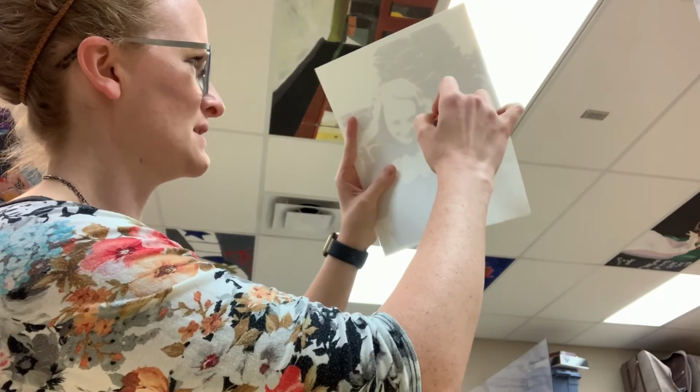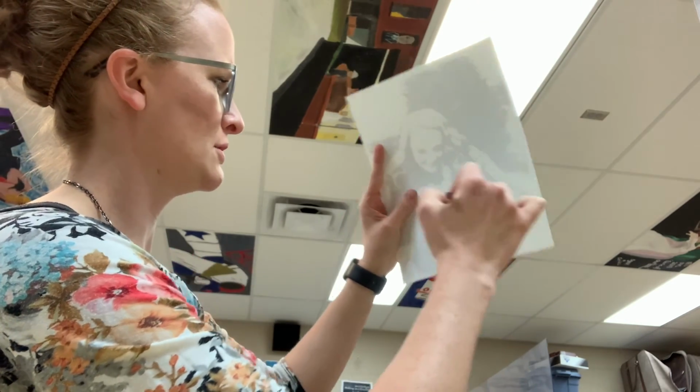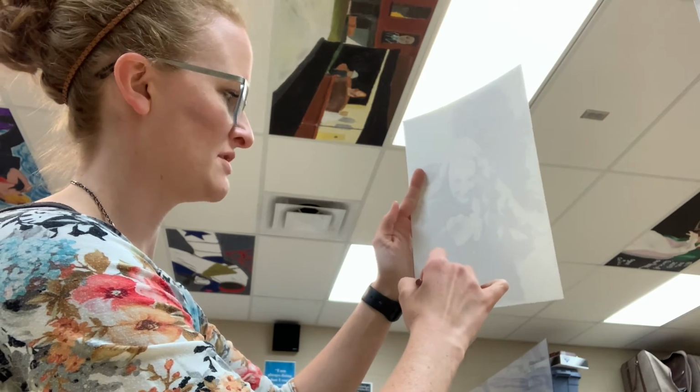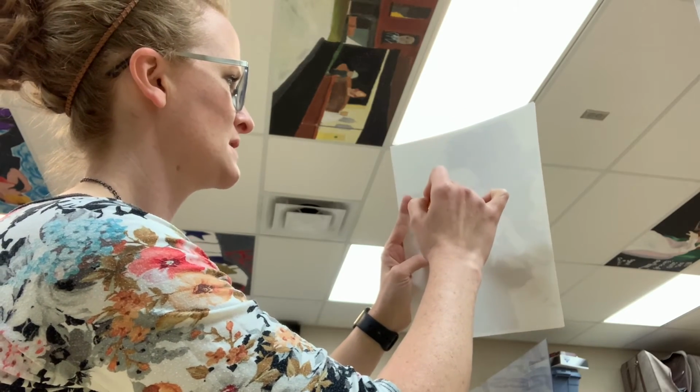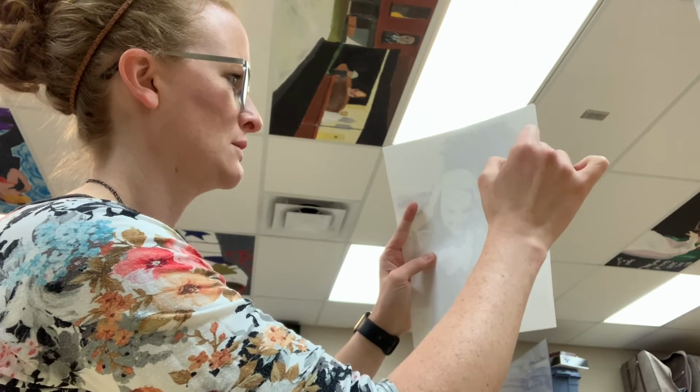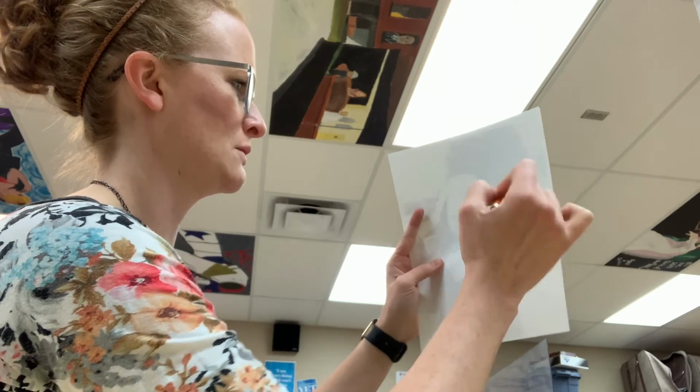I'm going to trace her coat. It doesn't have to be perfect. When it doesn't match up perfectly, it's going to have more of a hand-painted look. Here's the trees, the ground. And now I have my plan for where I'm going to add.